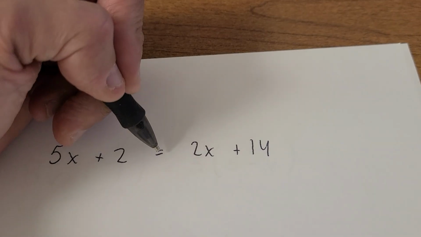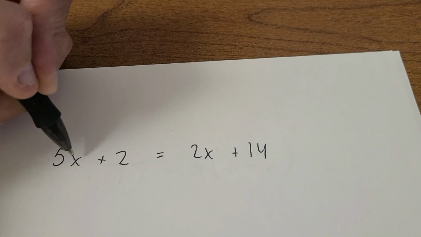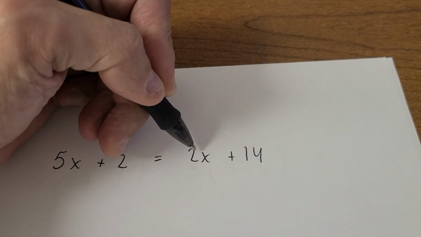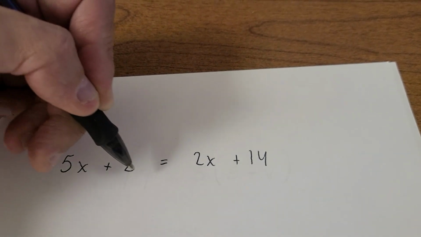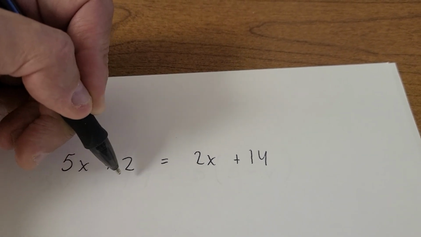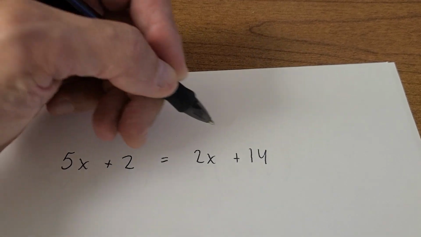So here's the idea. This is an equation because there's an equal sign. You have a variable on the left side and a variable on the right side. And what you want to do is get all the variables to one side and all of the non-variables, all the numbers without the x, to the other side.